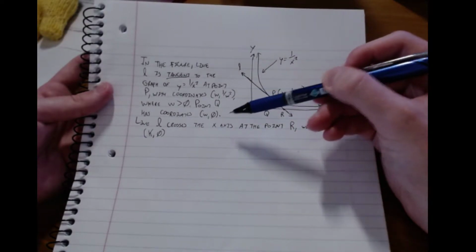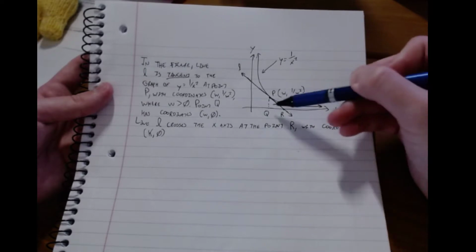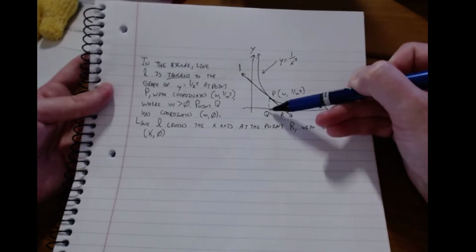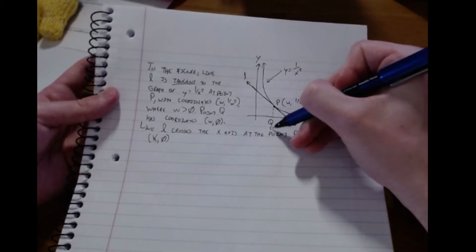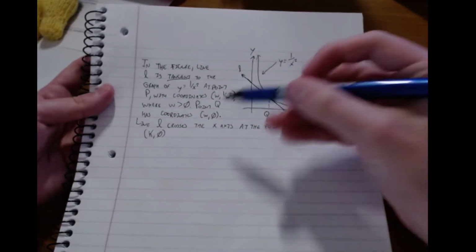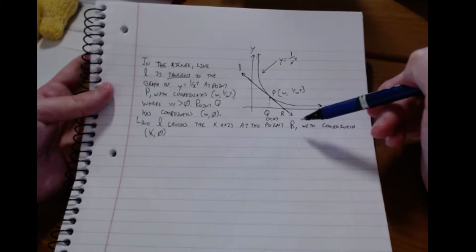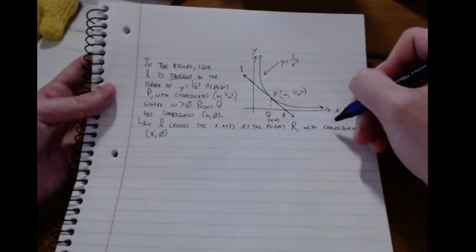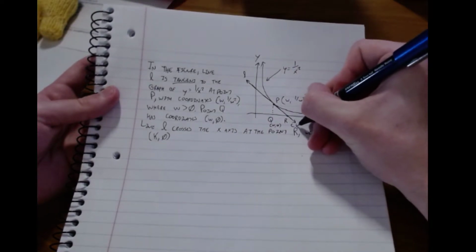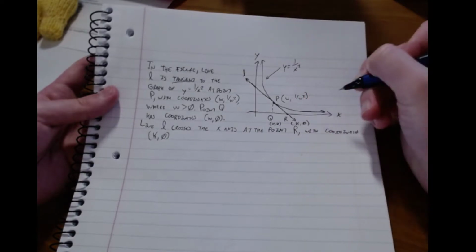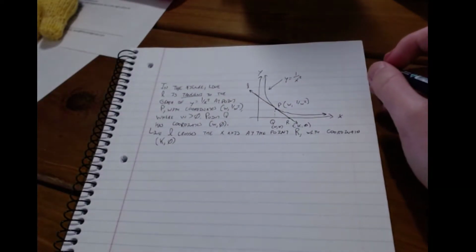Point Q has coordinates (w, 0), so we know that this is an x coordinate. This is (w, 0), and line L crosses the x-axis at the point R, with coordinates (k, 0). So this is (k, 0). All right.